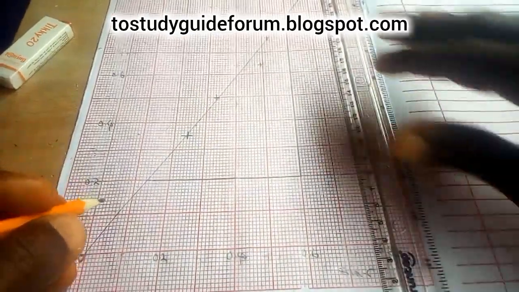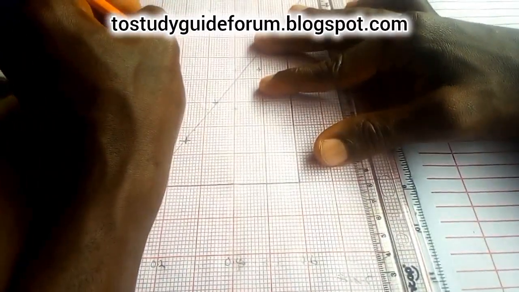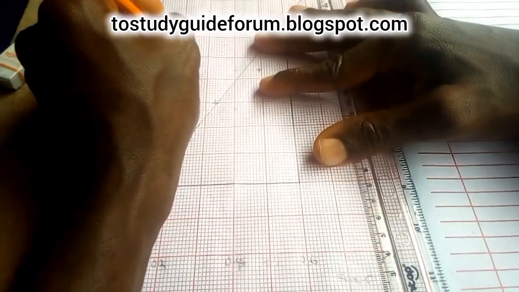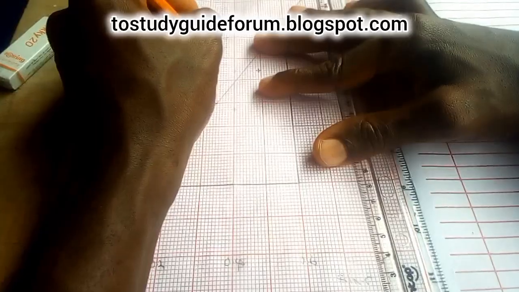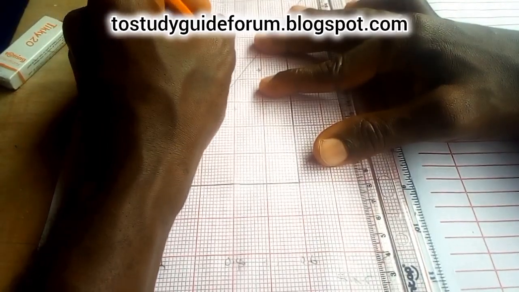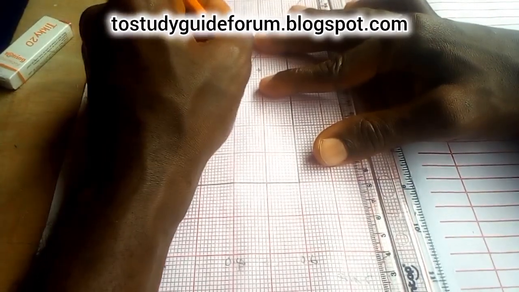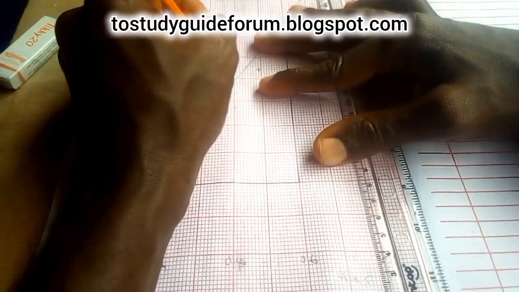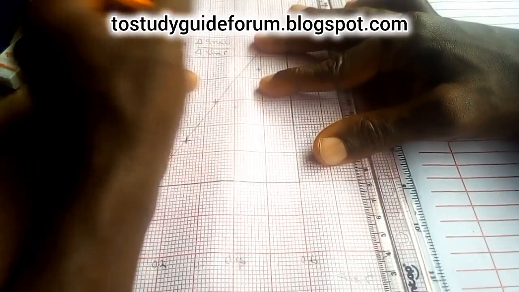So remember, slope is always change in sine i over change in sine r.